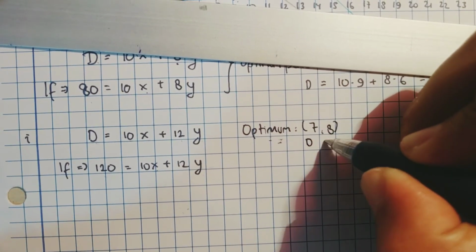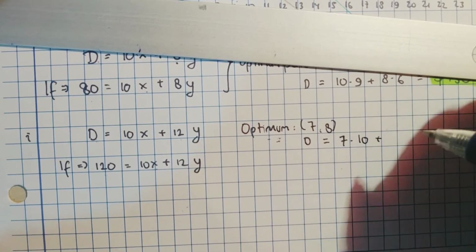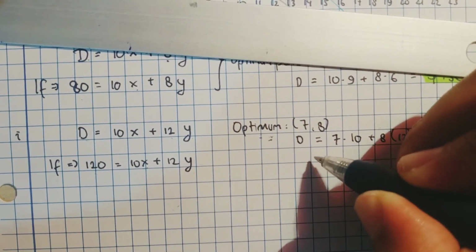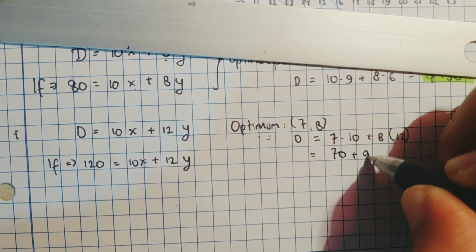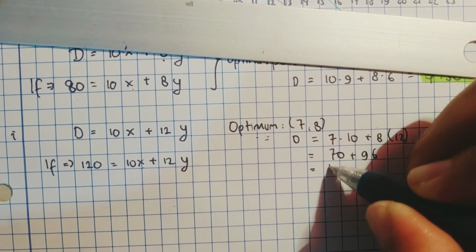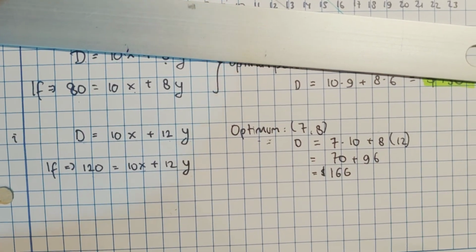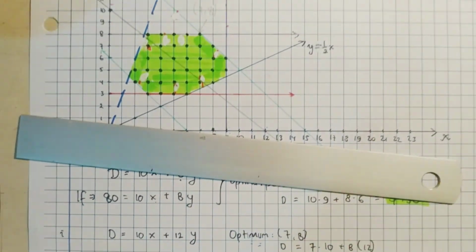So D will be equal to 7 times 10 plus 8 times 12. It equals 70 plus 96, so it is $166. So that's how you find the optimum value.